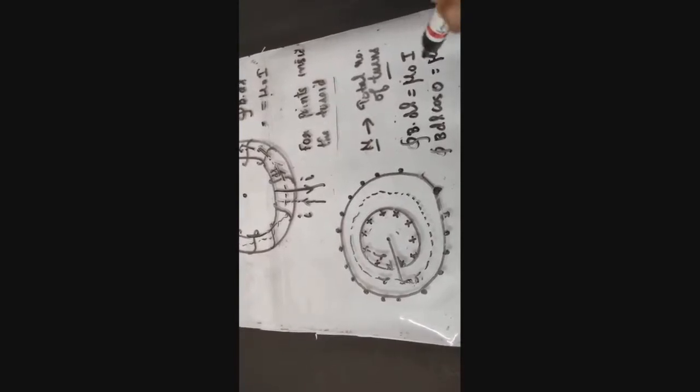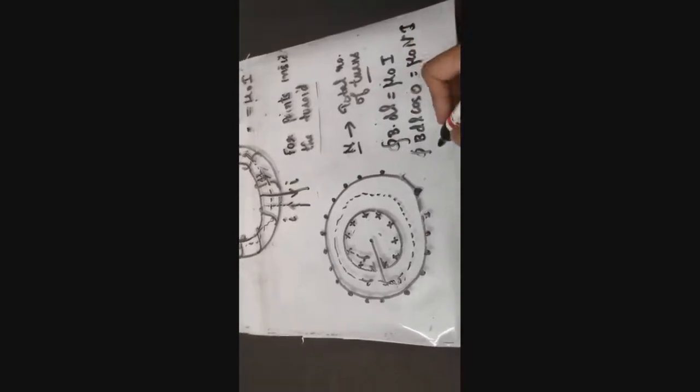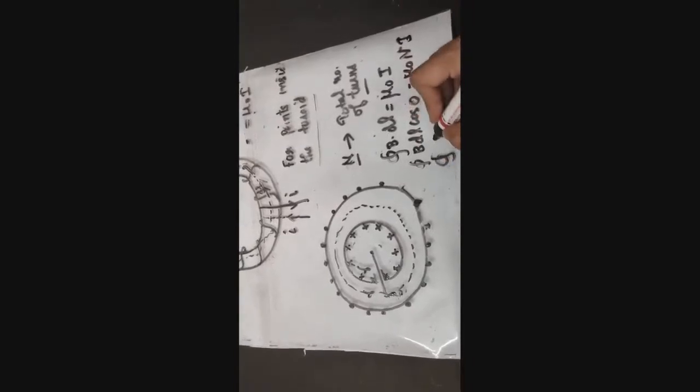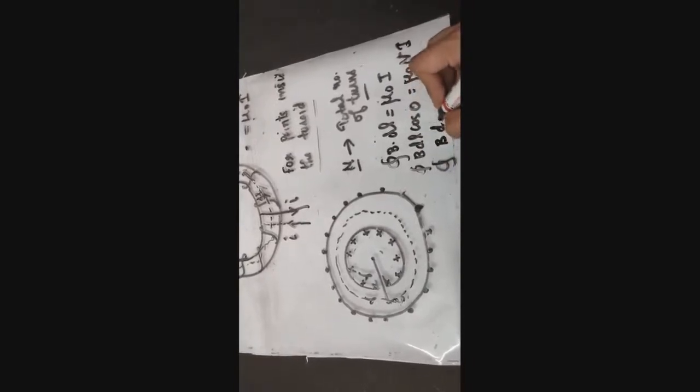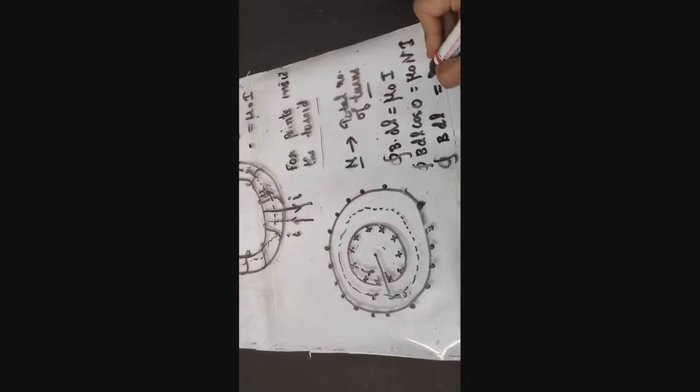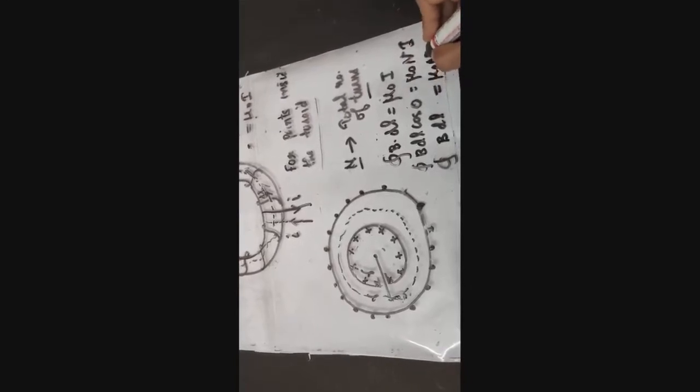One more thing. This mu 0 into I is only for a single turn. When you have capital N turns, what is the total current? The total current is N into I. So this equation will become closed integral B dl cos 0, which is 1, equal to mu 0 N into I.